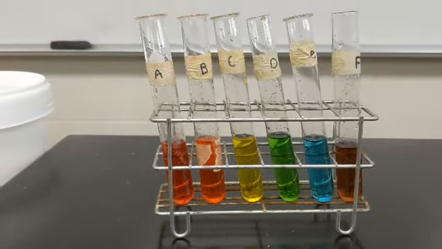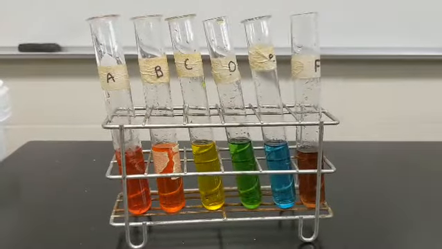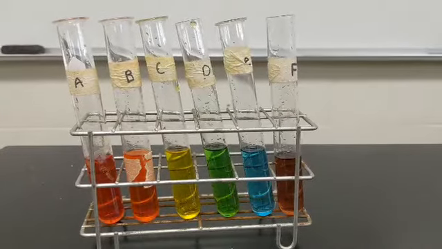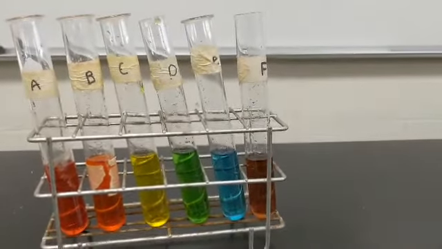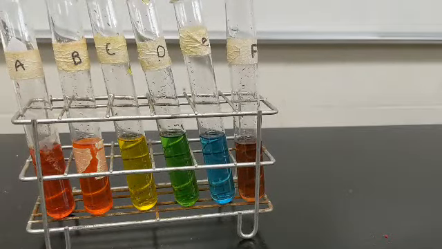C is a pretty clear yellow. D looks green to me. E is blue. And F, it's supposed to be purple, and it's just got a barely purple hue to it here in class.